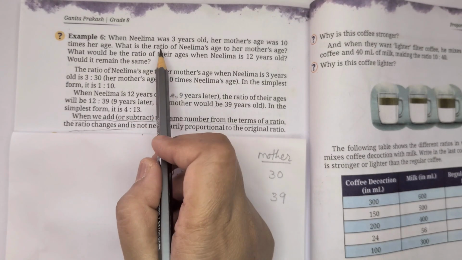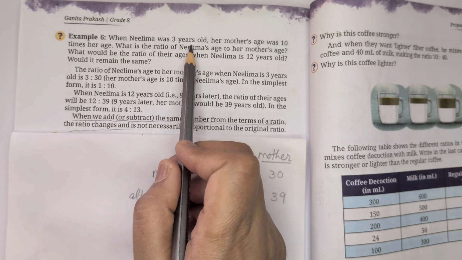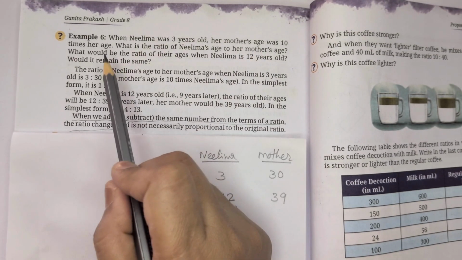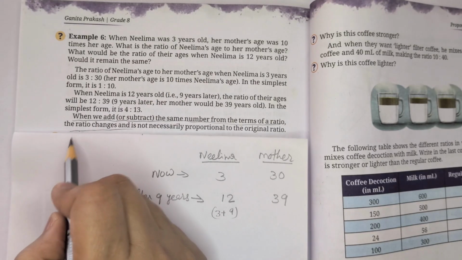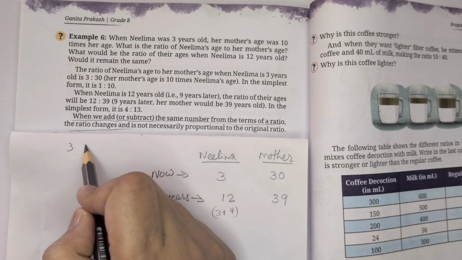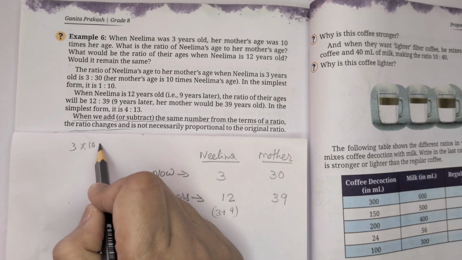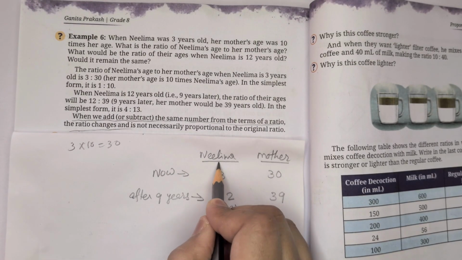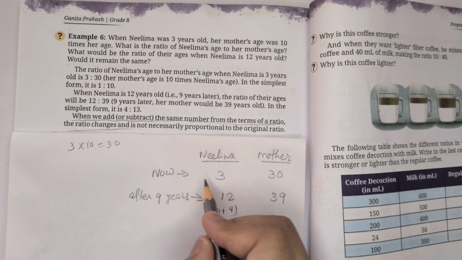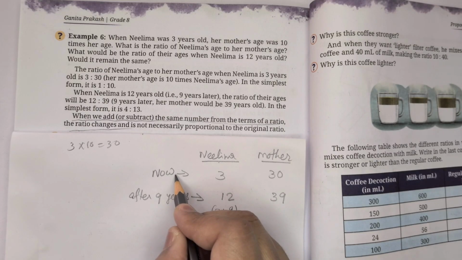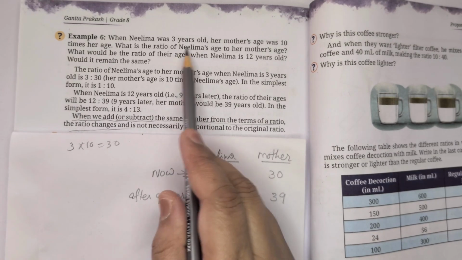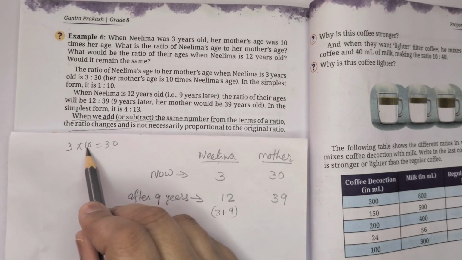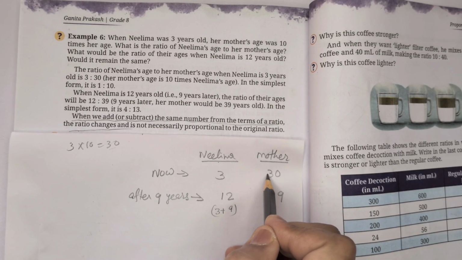Example 6. When Neelima was 3 years old, her mother's age was 10 times her age. 3 and 10 times that means 3 into 10, which means 30. So we can make a table the same way. Neelima's age and mother's age. Present age, that means now when she is 3 years old, mother's age 10 times, 3 into 10, 30.